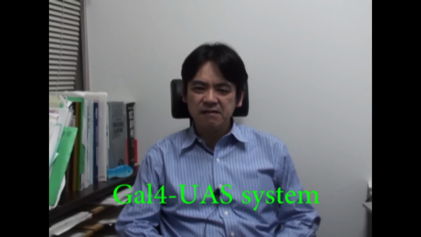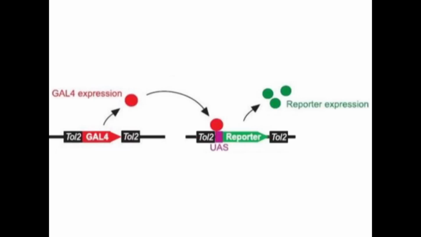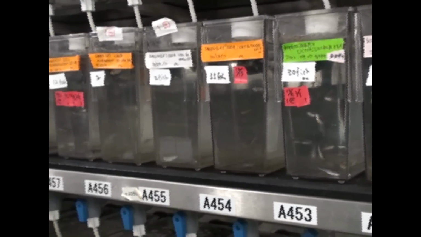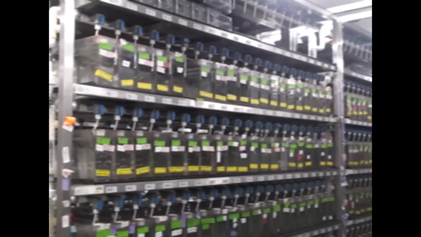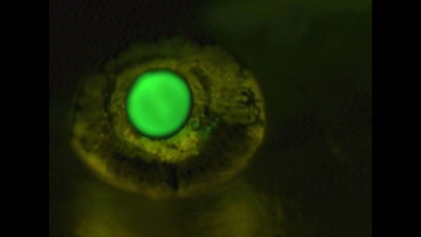Another important technique is the GAL4-UAS system. GAL4 binds to UAS and activates transcription of a gene placed downstream of UAS. In my lab, we are doing gene trap screens and generated more than 1,000 transgenic fish lines that express GAL4 in different tissues. Each tank has a different line.